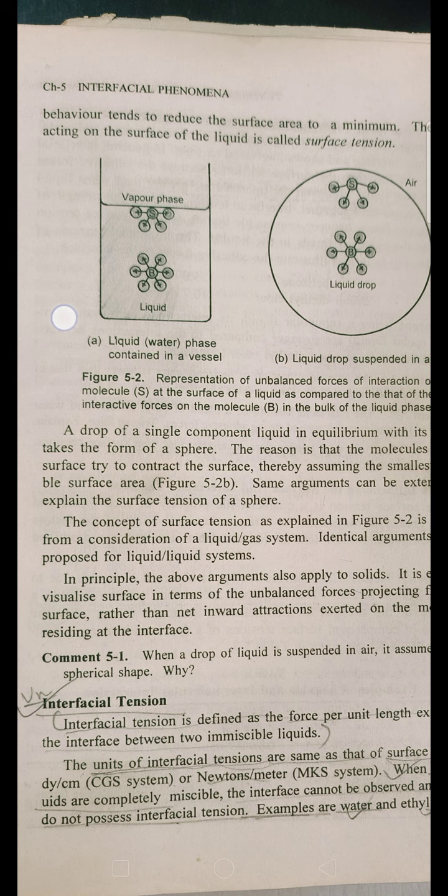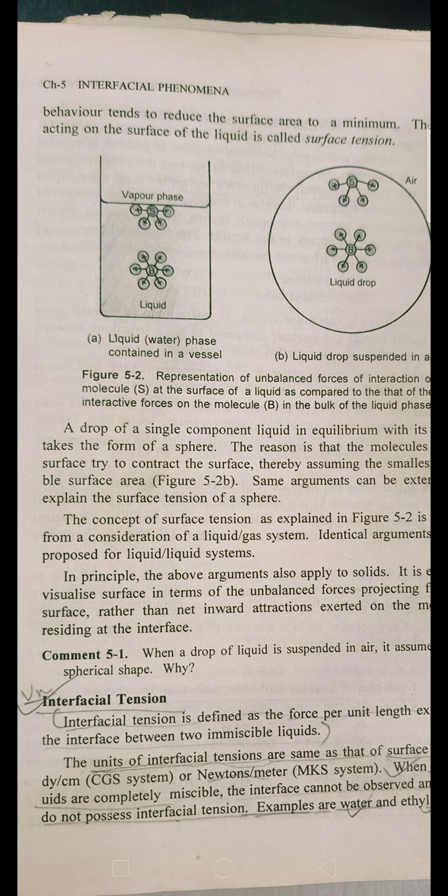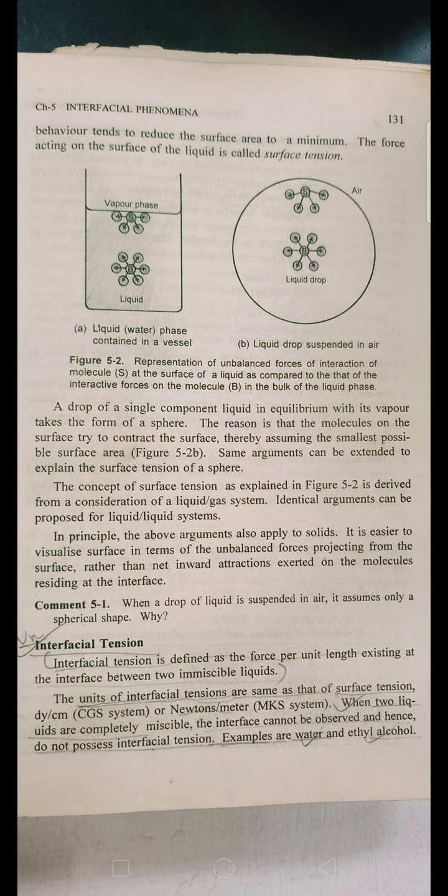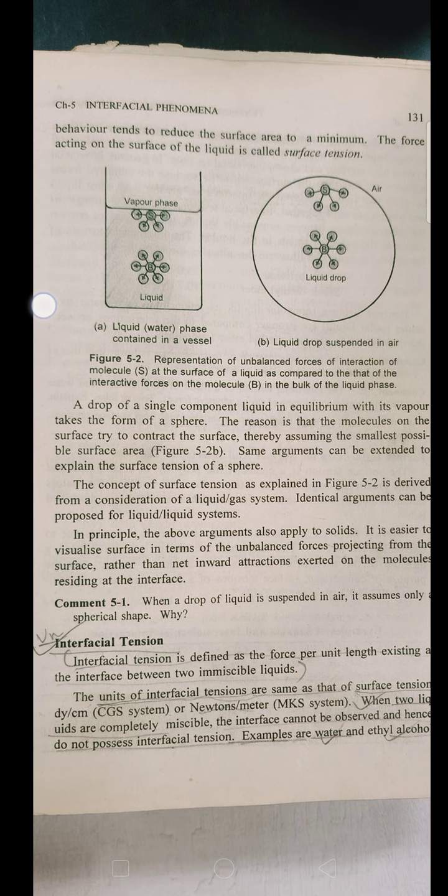So it acquires a spherical shape. To reduce the surface to a minimum, they try to reduce the surface by contracting. So it is under tension.